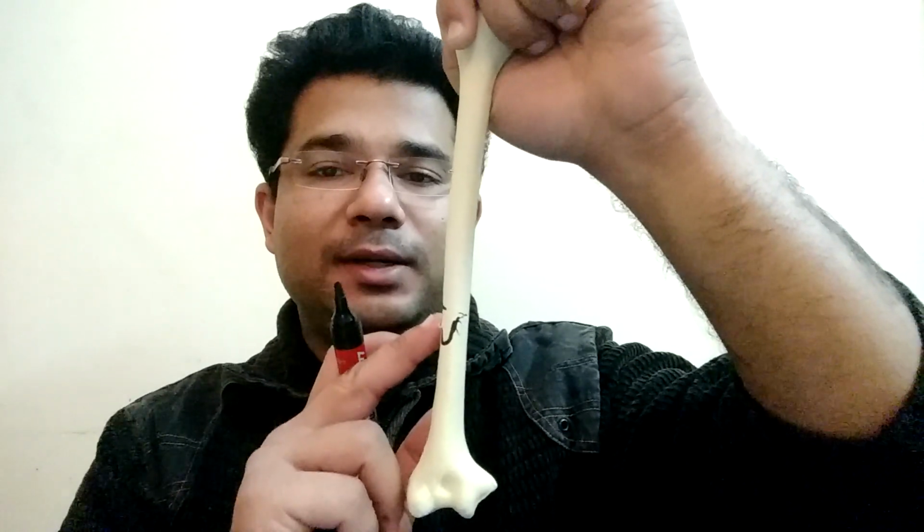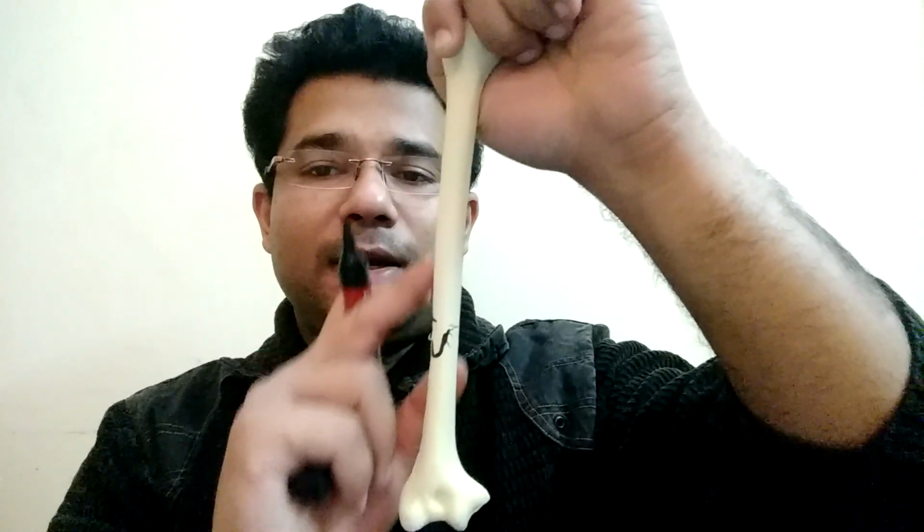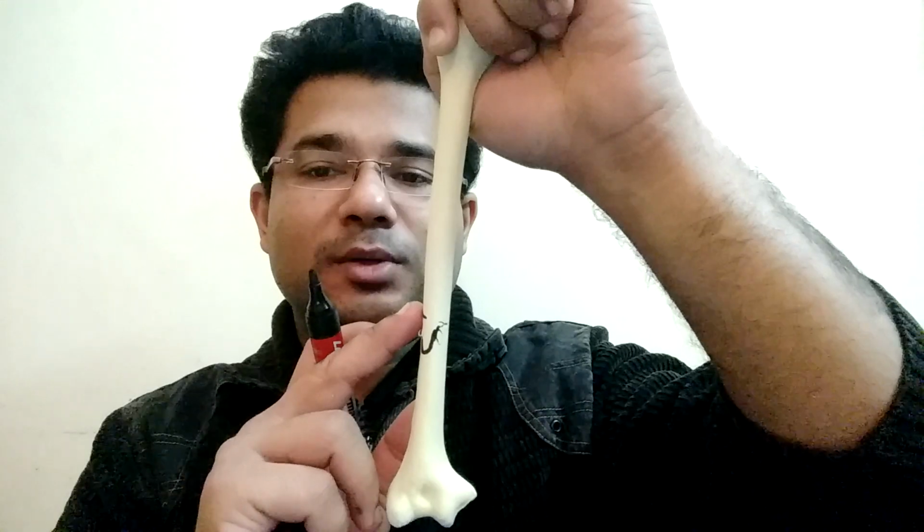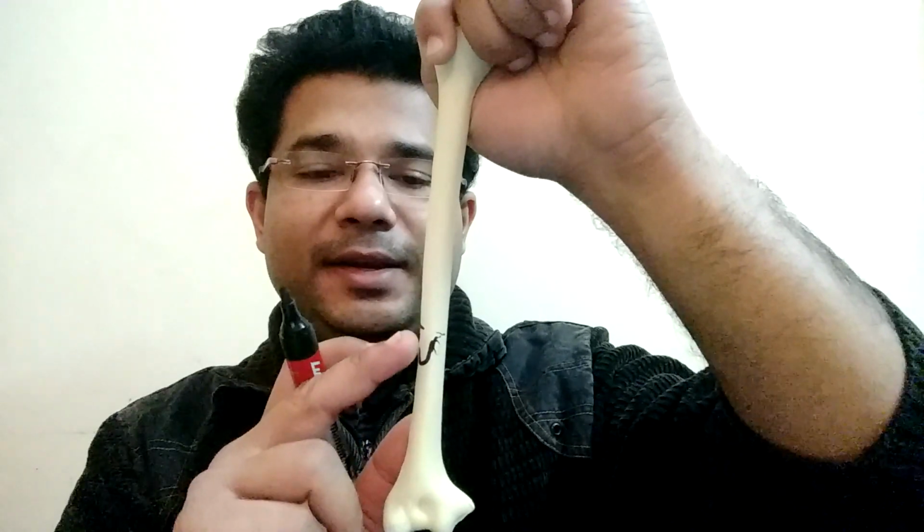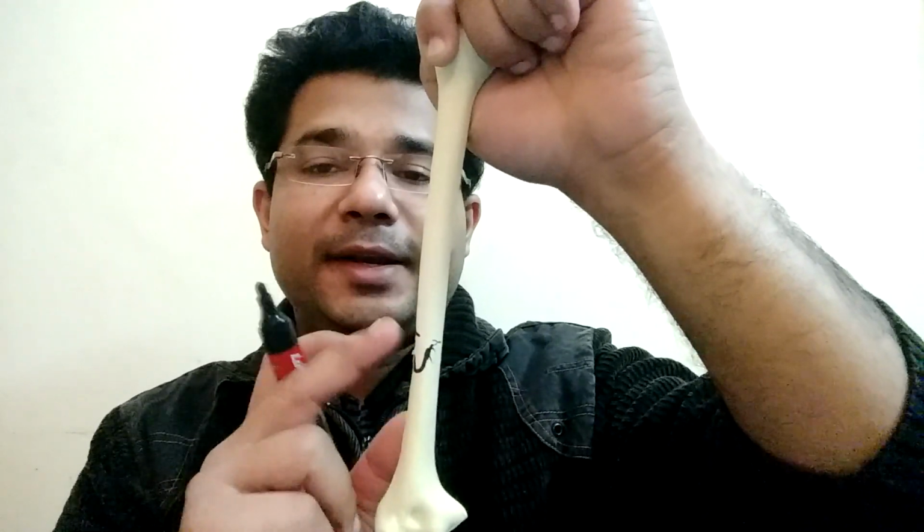Now at this part, the radial nerve pierces the lateral intermuscular septum and comes to lie anteriorly. So at this part, the radial nerve is most notorious to get injured, and here when there is a distal third fracture of the shaft of the humerus and at the same time injury of the radial nerve, that is called the Holstein-Lewis fracture.